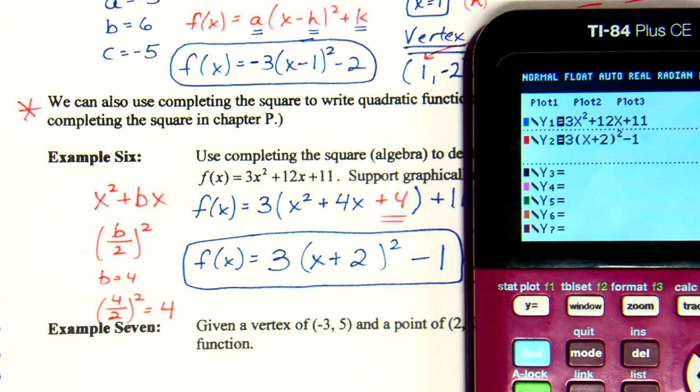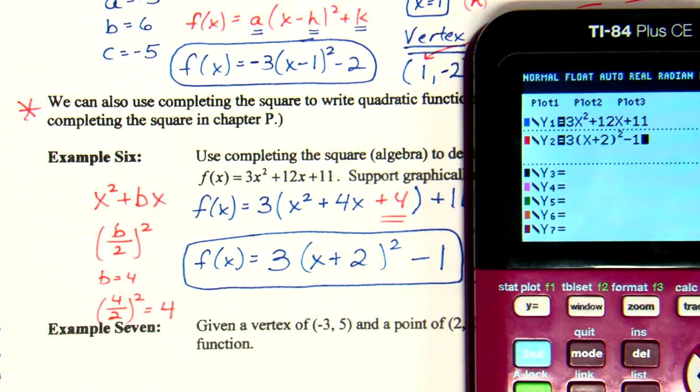The idea is when I graph these will be the same graph. When I go to graph, I'm going to go to zoom 6 because I know my graph is not on a standard 10 by 10 screen. It's on whatever crazy numbers we last used in class. So I'm going to do zoom 6. They are supposed to overlap. They should be the exact same graph.